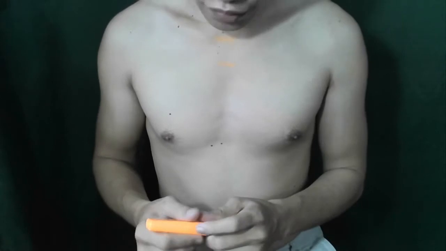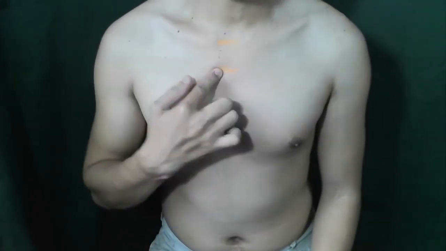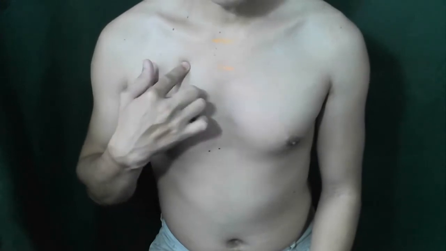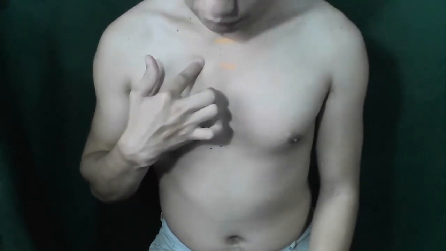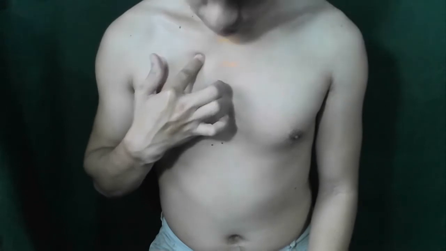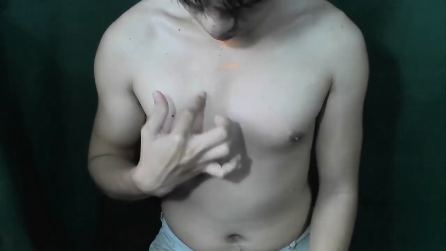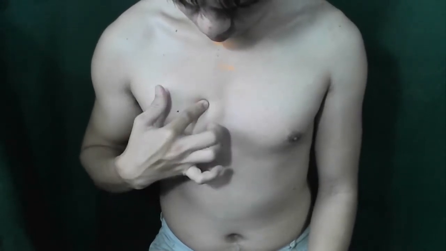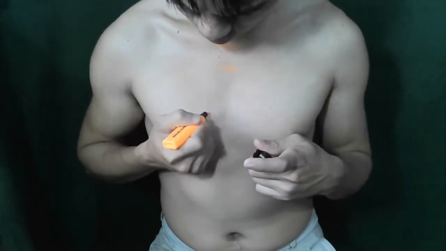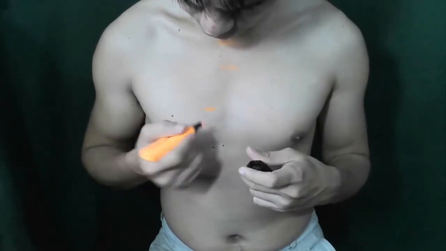So first we need to mark the fourth rib. We know that this is the second rib, the level of the second rib. The second, this is third, and this is fourth. So this is my fourth rib. I will mark my fourth rib here.